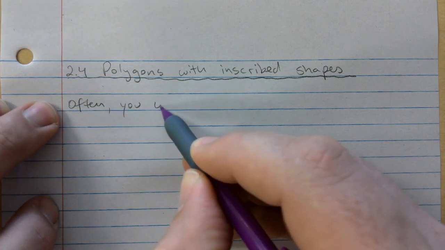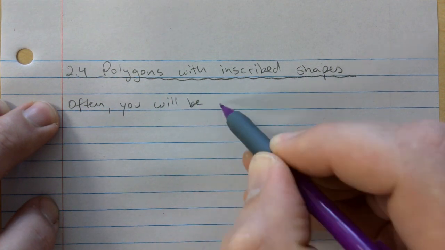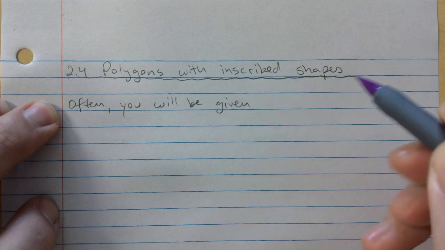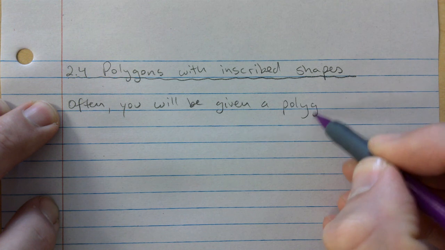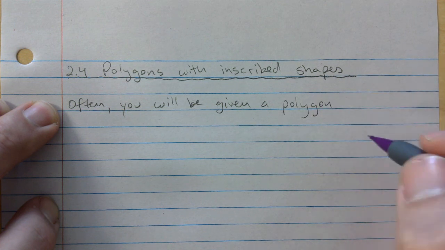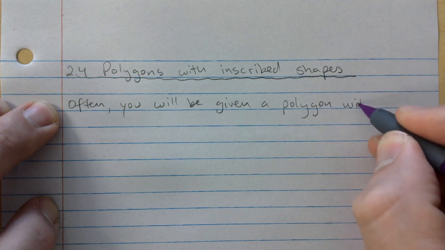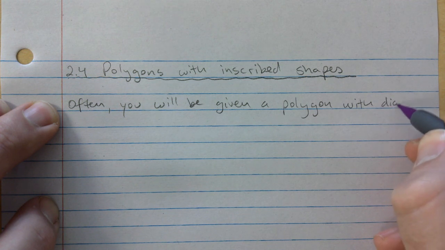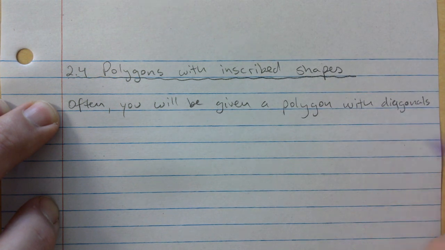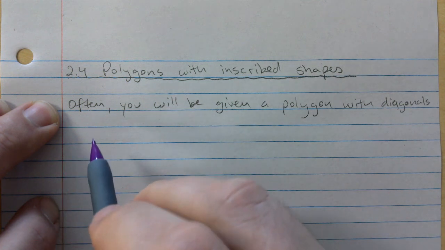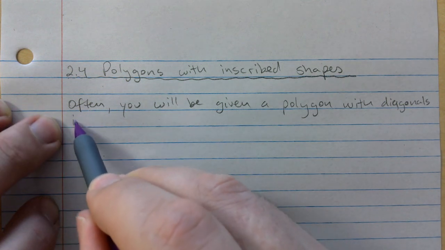Often you will be given a polygon with diagonals inside.